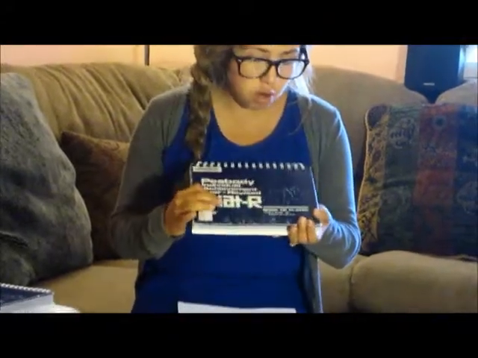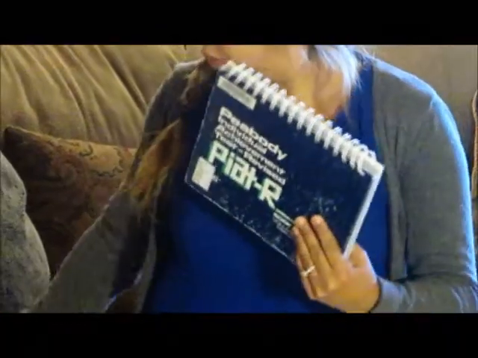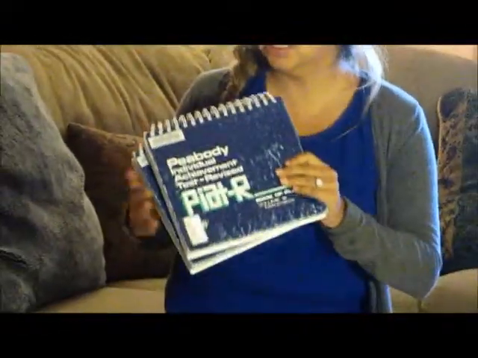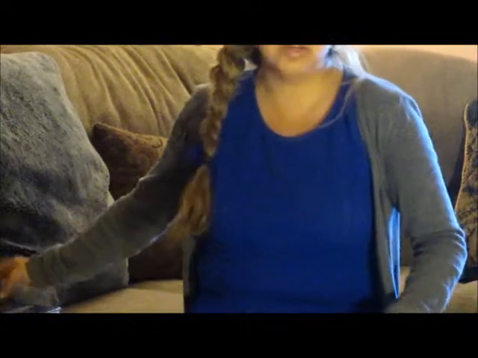The PIAT-R comes with 4 booklets. Volume 1 has the reading recognition and general information. Booklet 2 comes with reading comprehension. Booklet 3 has mathematics, and the last booklet has the written expression for the written response.